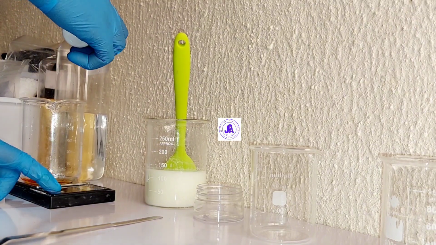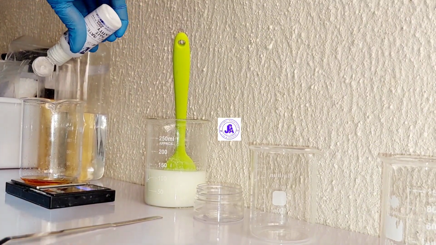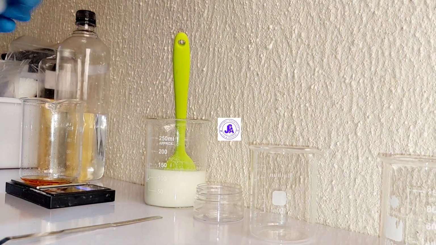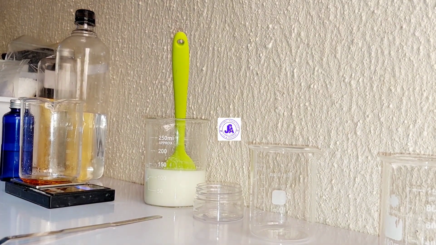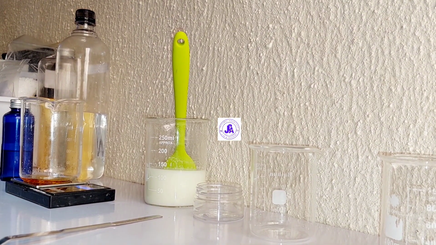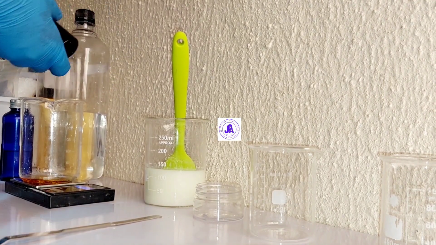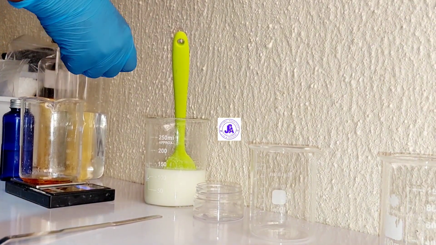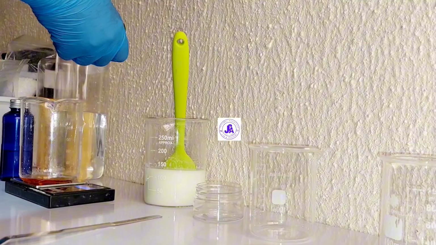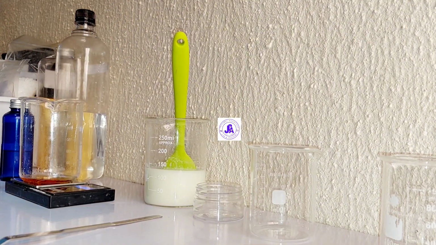Overhead stirrer comes after a homogenizer or after an immersion blender. The immersion blender or homogenizer homogenizes this product, while the overhead stirrer keeps mixing it without breaking the emulsion, because the speed should not be that much again.